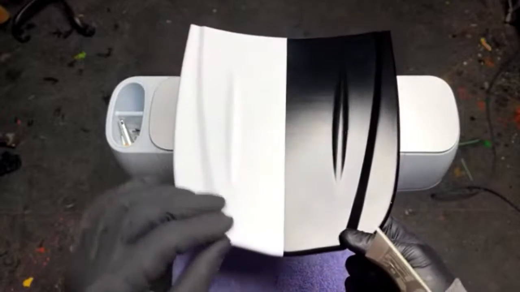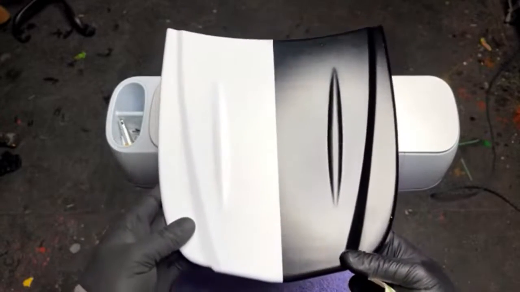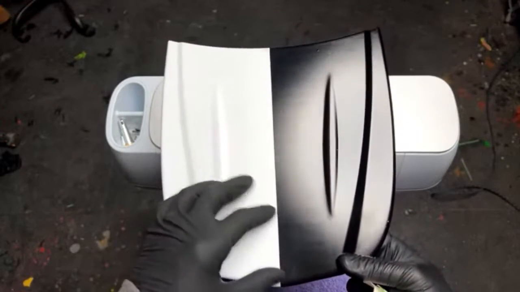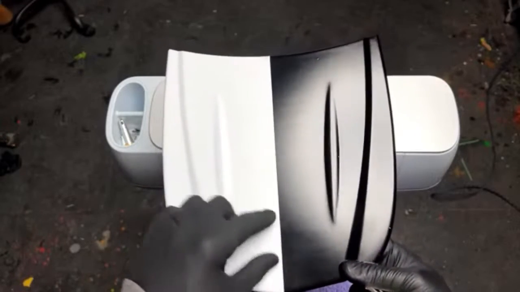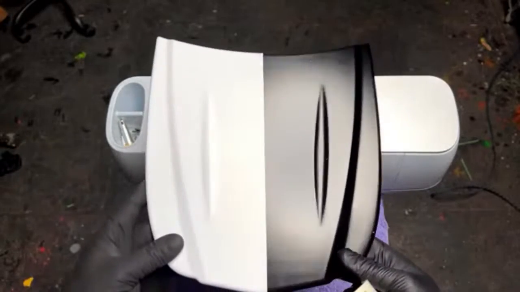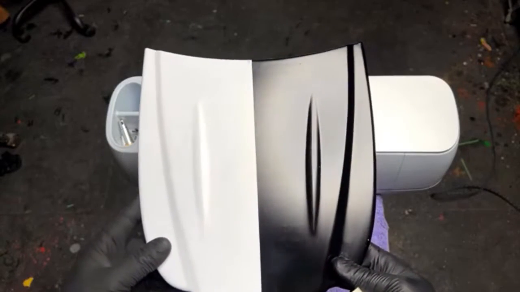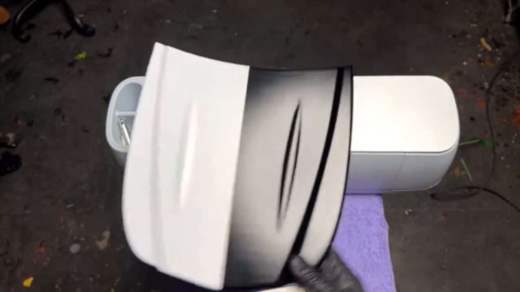We'll implement the stencils that we cut on this panel here. What I did earlier was paint half of it white and the other half black, and we'll place a stencil here in the middle. I figured we'd do another one across right here so we can see how we apply those.